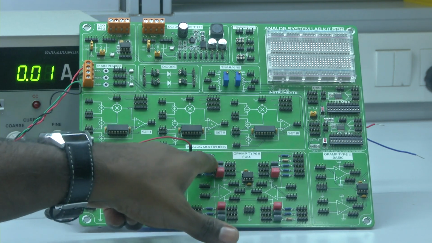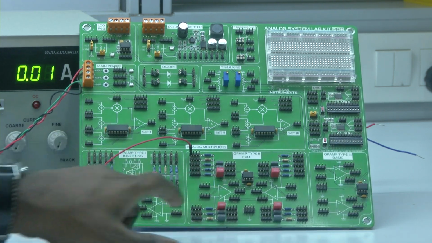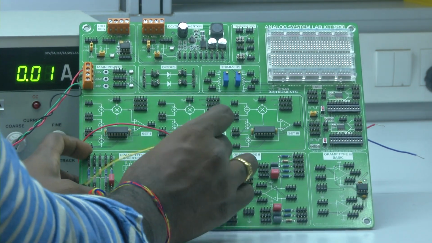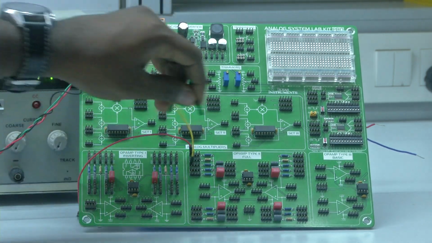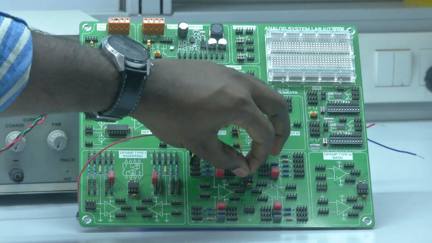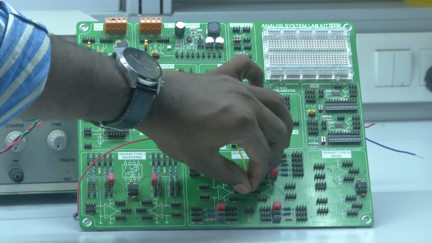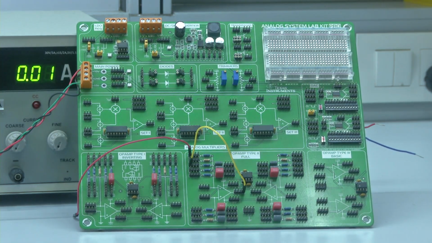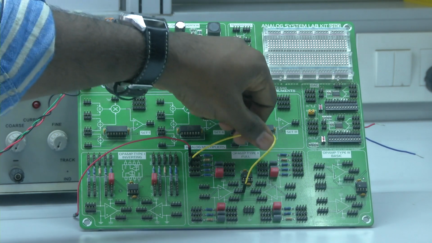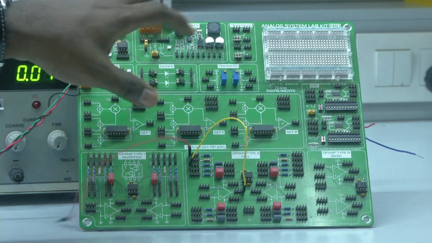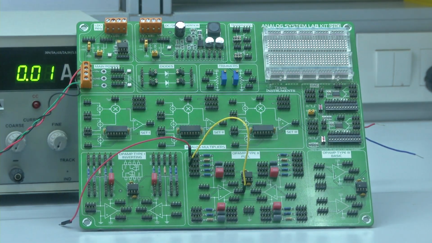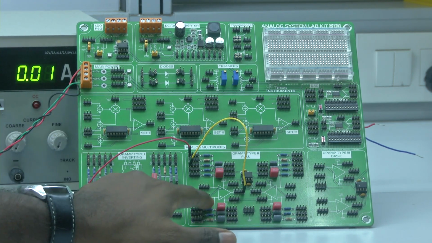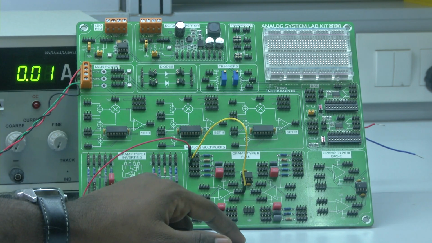Since one end of the resistor is connected to the negative terminal, simply by using another jumper connecting the other side of the resistance to the output shows the connection for feedback. So that means now I have given connections for both the input as well as the output feedback resistance. But the positive terminal, which is the non-inverting terminal, should be connected to the ground.